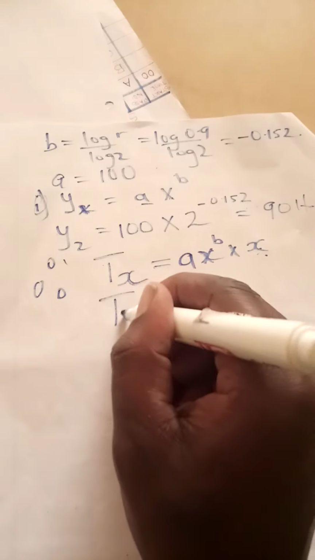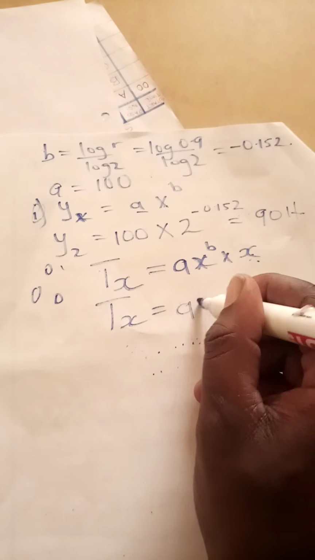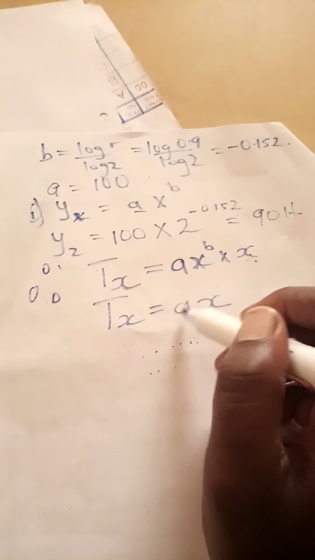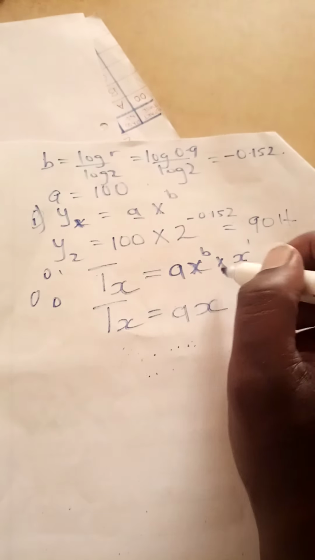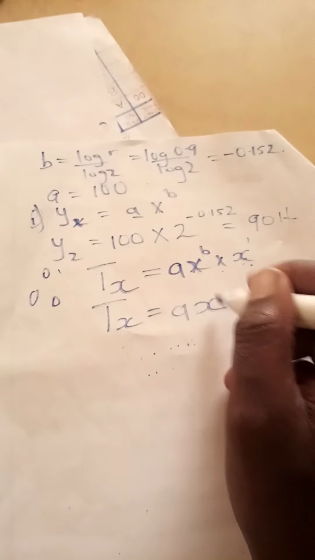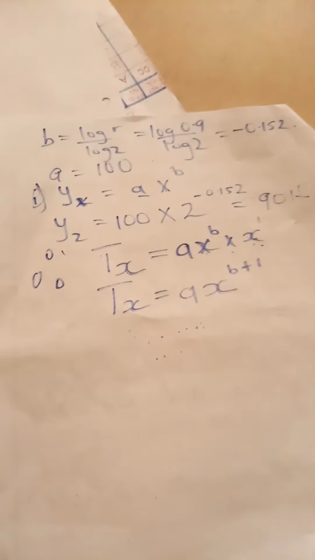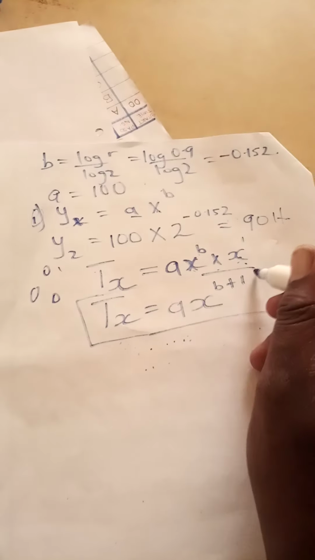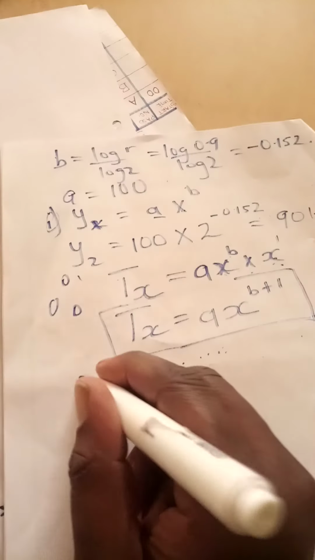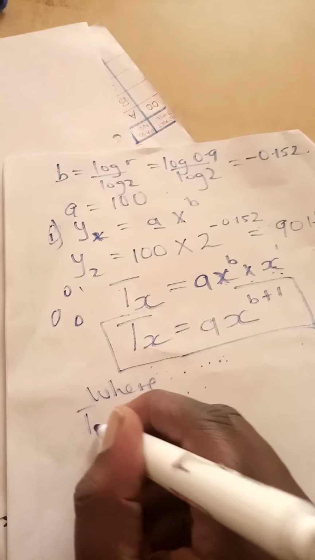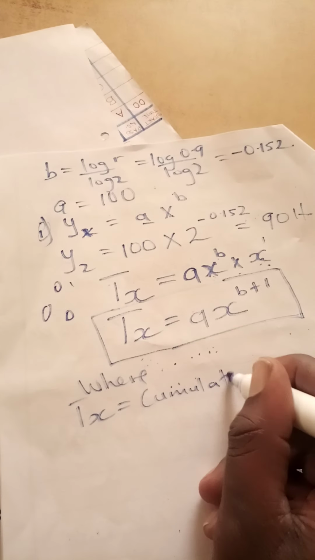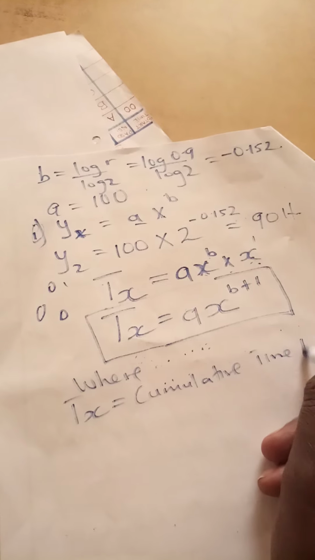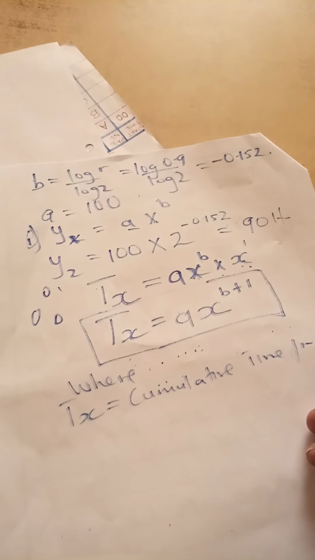In short, a more realistic formula for purposes of working our things will be Tx is a times x raised to the power of b times x raised to the power of 1. Because the base is the same, you just add the powers, so it becomes b plus 1. This is a more important formula, which we can always use to get total time for any cumulative number of units. So Tx will always stand for cumulative time for x units. X could be anything.